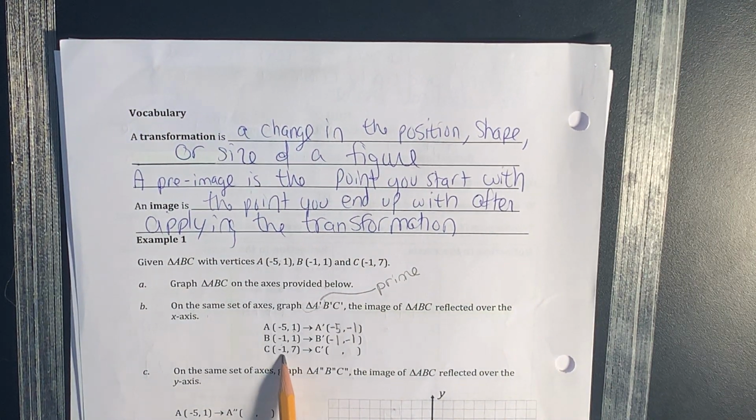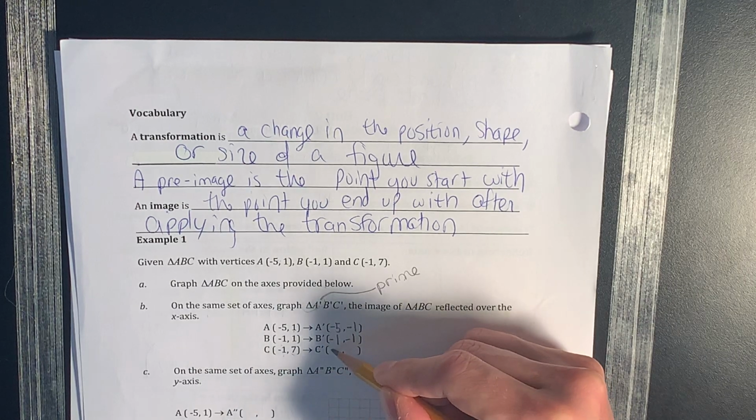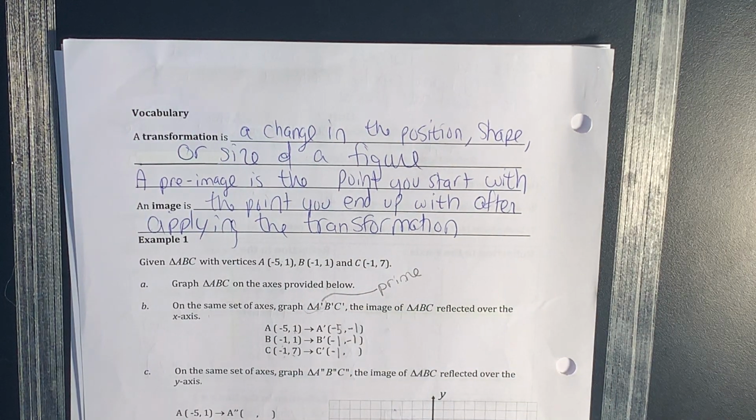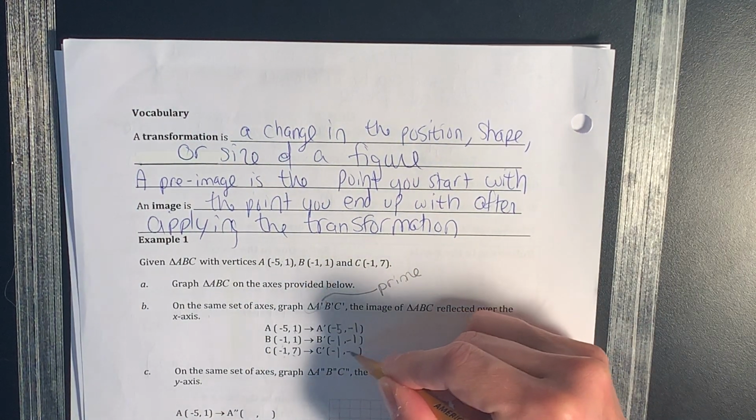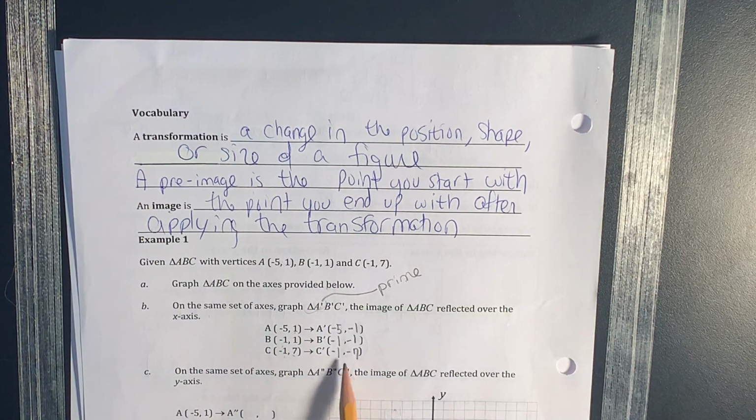And finally, C, (-1, 7). You can either count the boxes or you can apply the rule. I'm going to apply the rule. Remember, when you reflect in the x-axis, you're going to keep the x and you're going to change the sign of your y. I'm going to plot my new image point, (-1, -7).